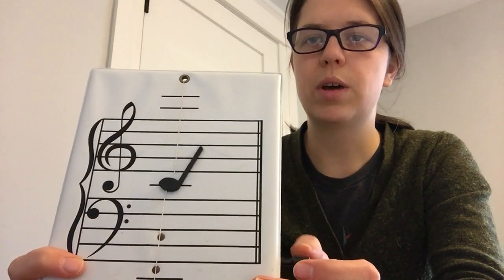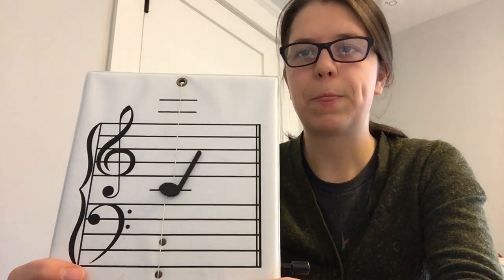Alright, so we're going to use our note finder here to review some stuff that you probably are already fairly familiar with. We're going to look at mostly guide notes in the beginning here. Guide notes are those notes that we can identify quickly, that we can count from to find the name of other notes.